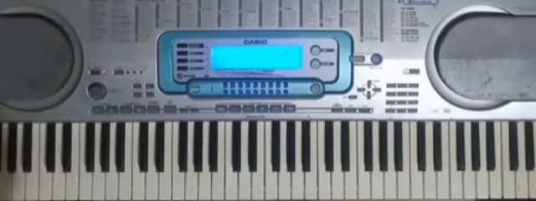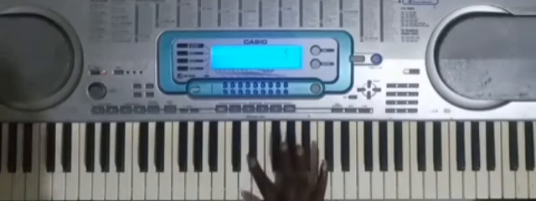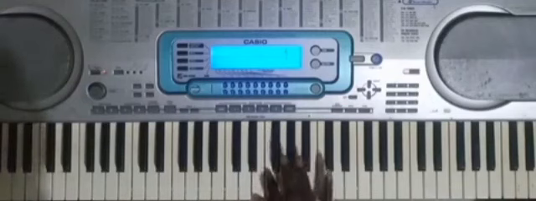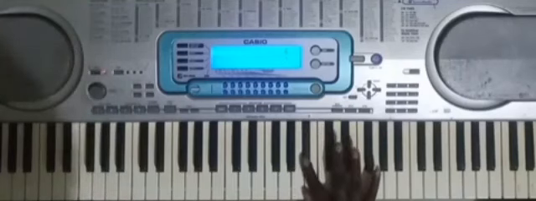The Chromatic Scale on key C is just to play C sharp, D, D sharp, E, F, F sharp, G, G sharp, A sharp, B, C, and you can continue like that until the end of your keyboard if you want.